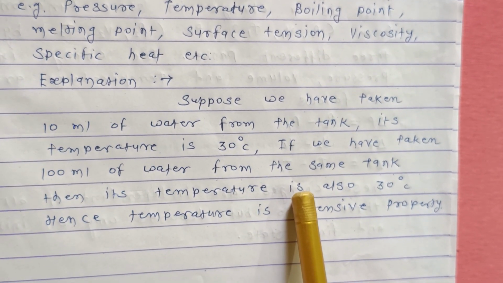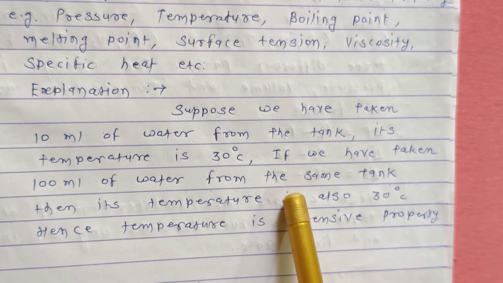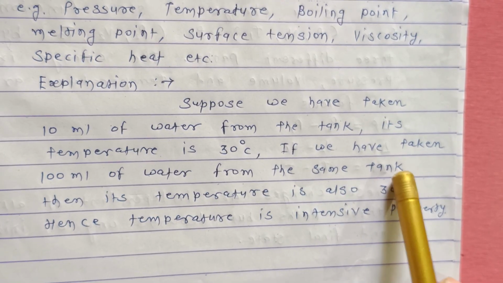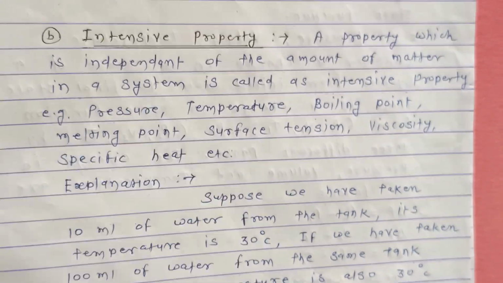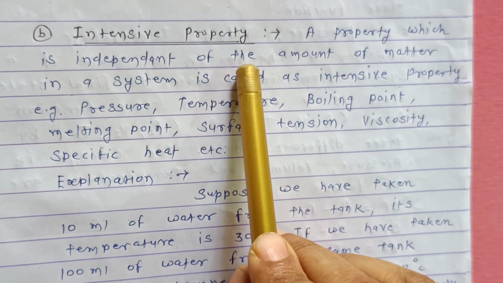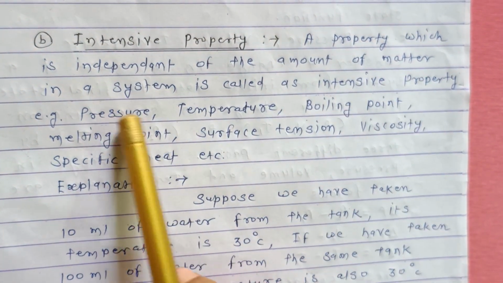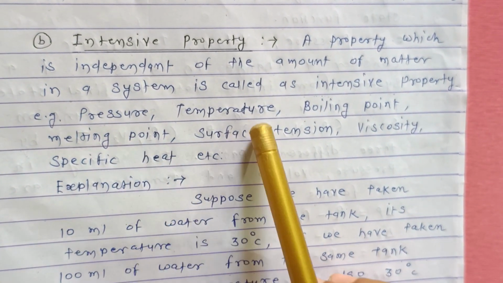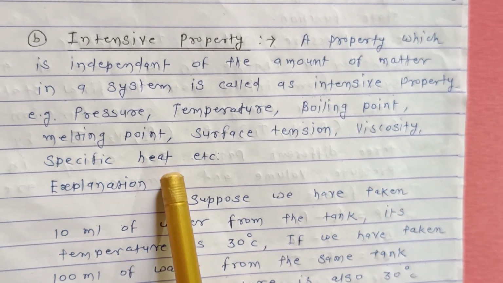If you have taken 10 ml water, mass will be less. 20 ml water, mass will be double. 30 ml water, mass will be triple. But in that case, it is independent, and that's why it is called as intensive property. A property which is independent of the amount of matter in a system is called as intensive property. For example, pressure, temperature, boiling point, melting point, surface tension, viscosity, specific heat.